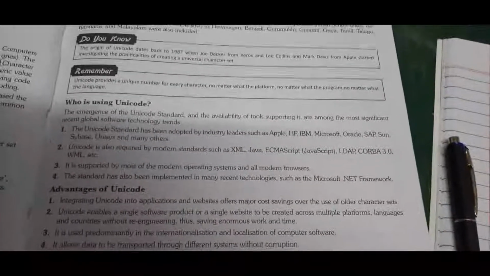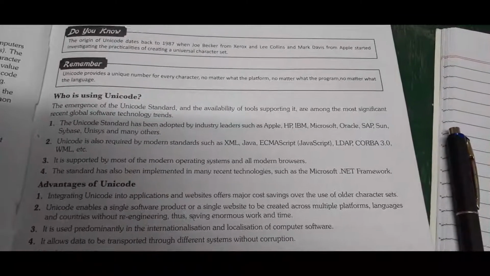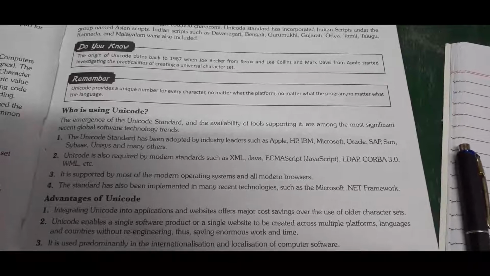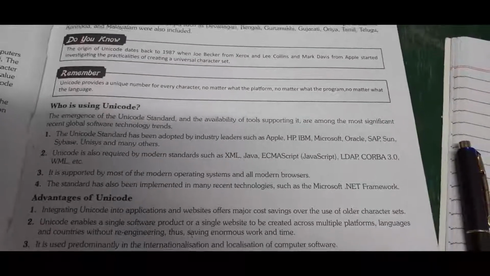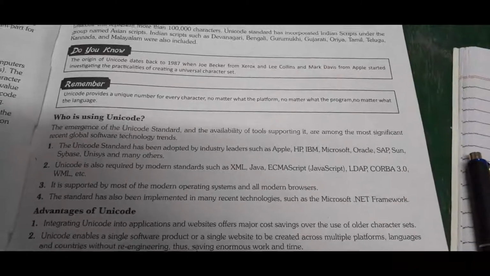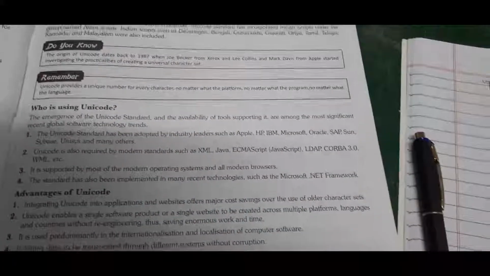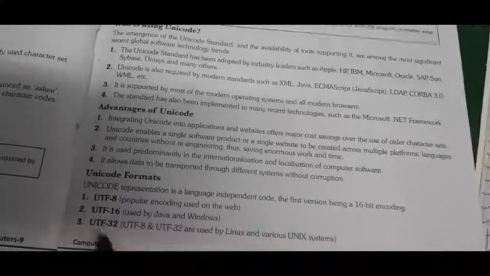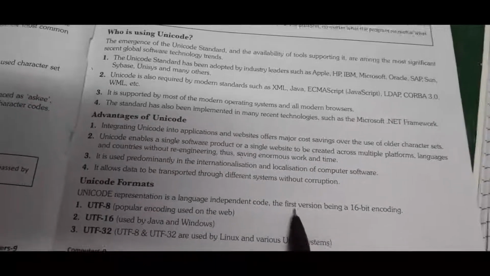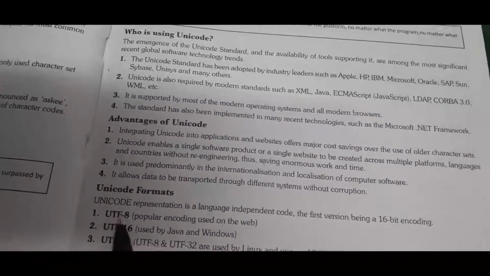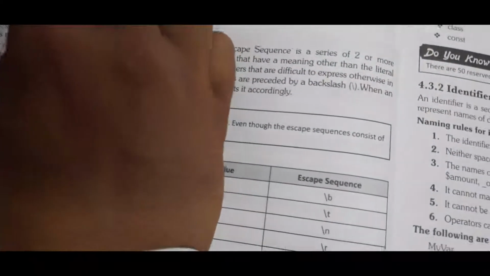Another is number 2, Unicode enables a single software product or a single website to be created across multiple platforms. So Unicode also will be helping whenever we are creating any sort of website, and it can be used in multiple platforms. So my dear students, in page number 43, apart from advantages, it is clearly given about UTF-8, some of the versions. First version being a 16-bit encoding Unicode format is given, so you just have to remember this: UTF-8, UTF-16, UTF-32, and UTF-8 is compatible with 7 bits ASCII.